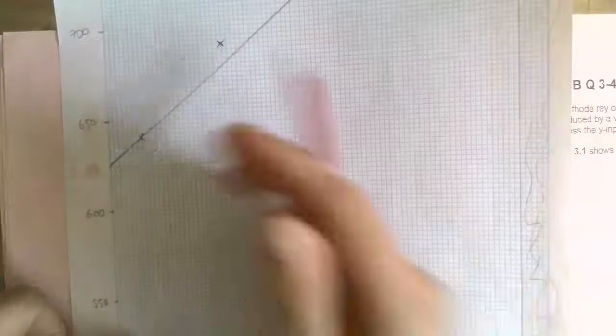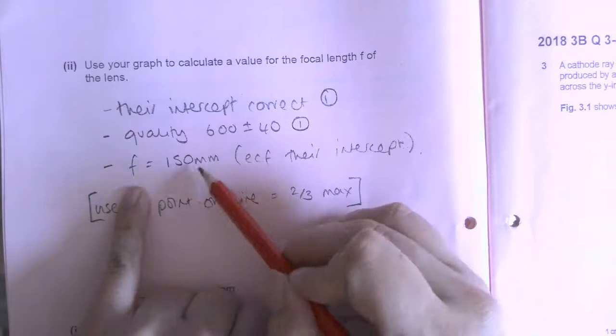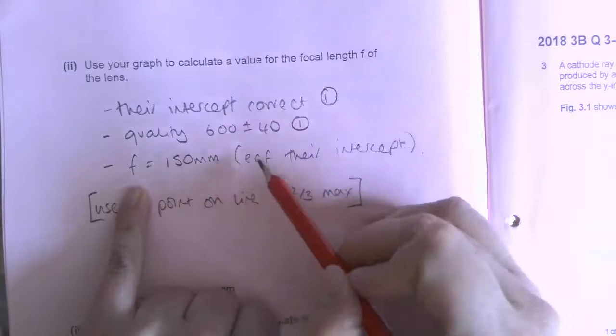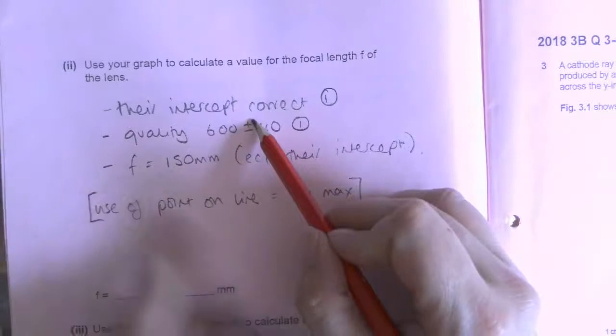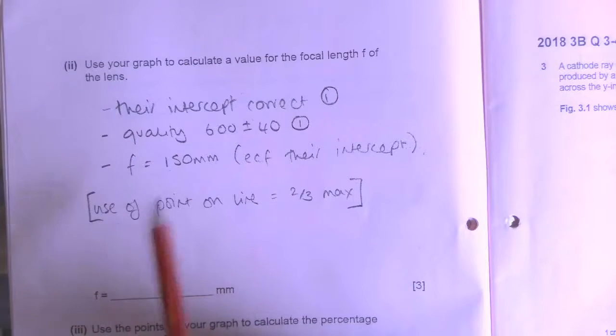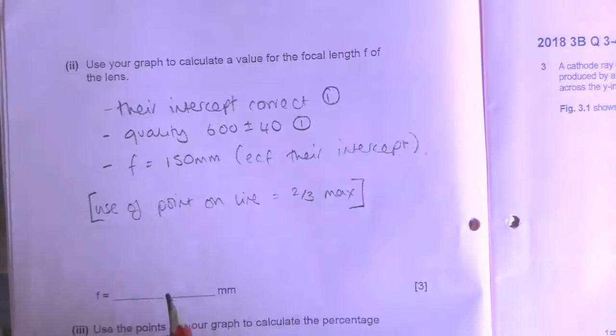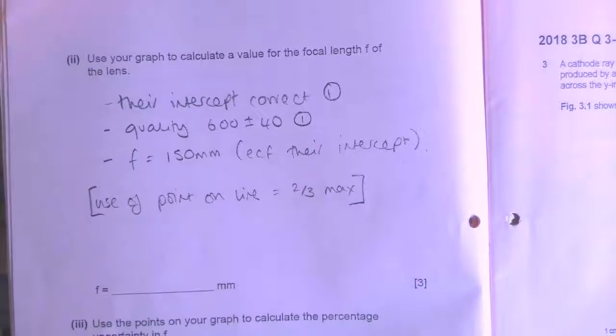Mine actually looks pretty decent. I have got 625. Yeah, so I'm within tolerance. Then dividing by 4 gives a focal length of 150 millimeters. Obviously you would get error carried forward for whatever you got for that. If you used just a point on the line and substituted into your equation, they only give you 2 out of 3 maximum for that.